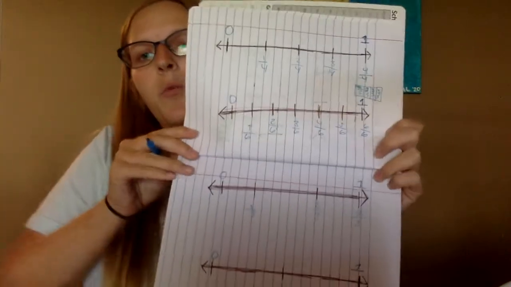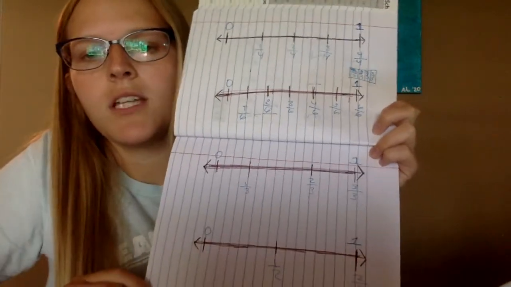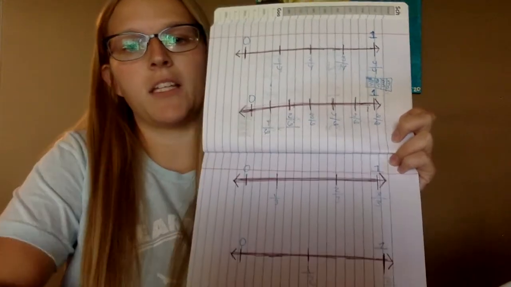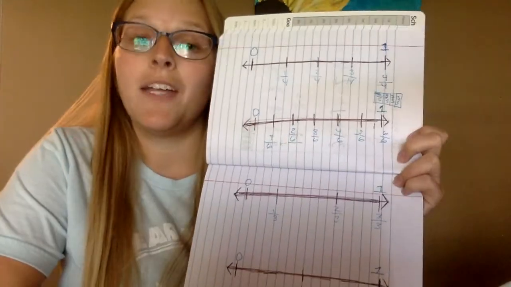Okay, so when working with fractions, we sometimes use these number lines to help us determine how it is split up. And that's what I want you to do in your next activity.